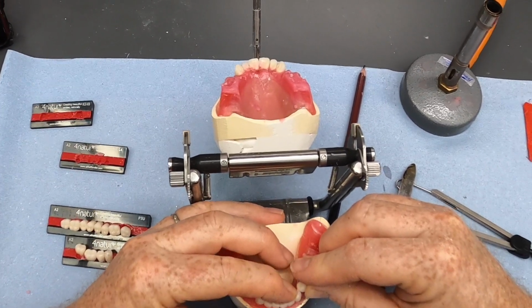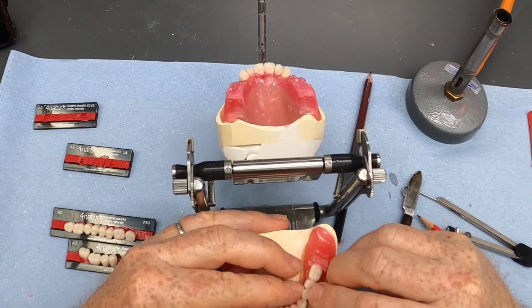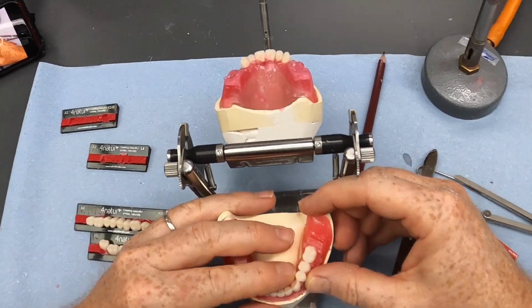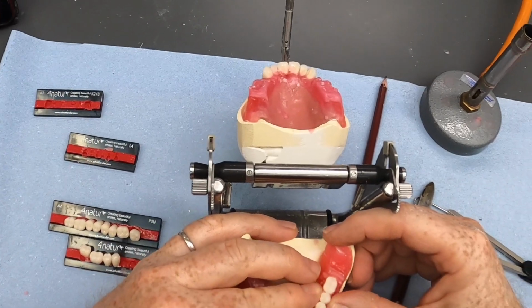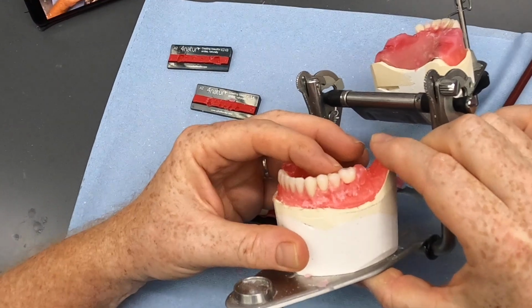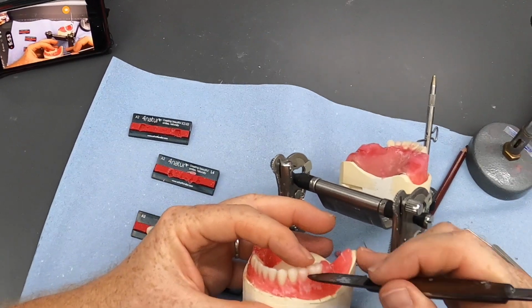We're going to fit that in. Just get that canine out a touch. Premolar in, and we're just about there, I think. Let's check that we're sensible when we look from the buccal aspect.